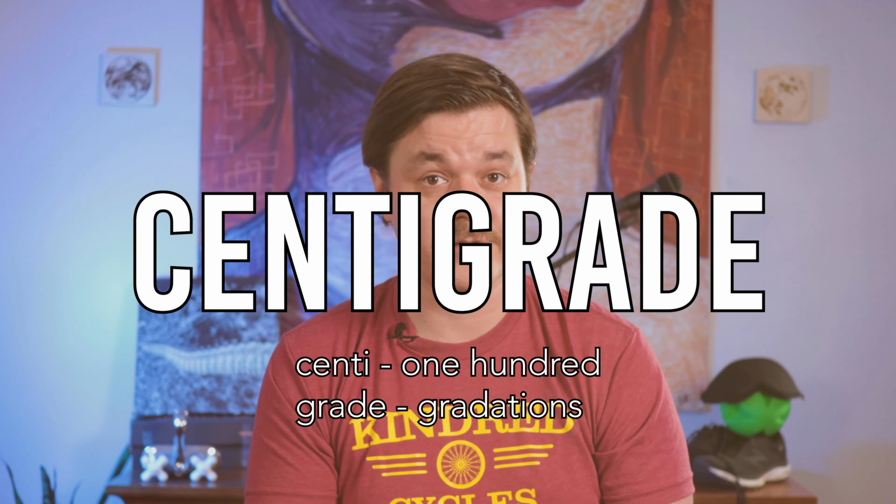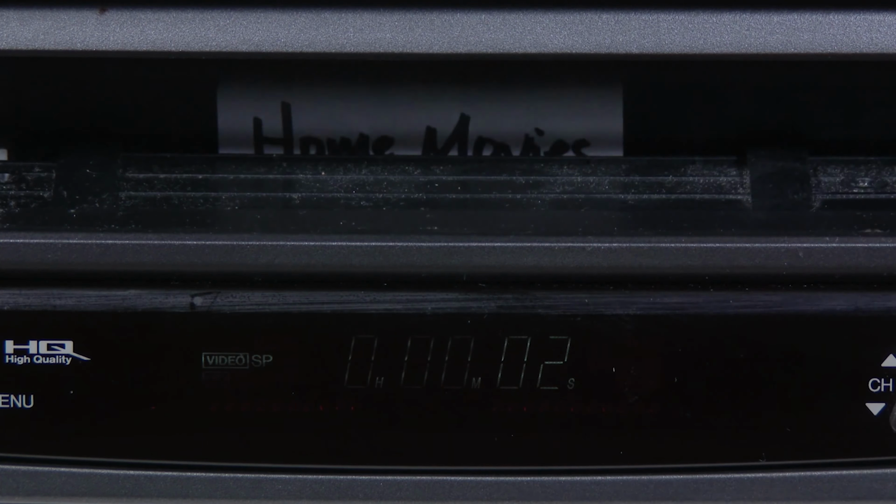Folks tended to flip the scale to what we consider normal today, marking 0 as the freezing point and 100 as the boiling point. This system was just called centigrade until it was renamed in honor of Celsius in 1948.